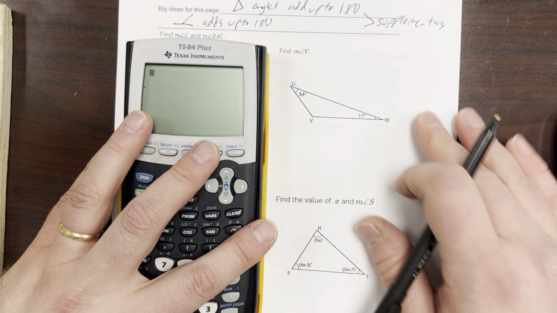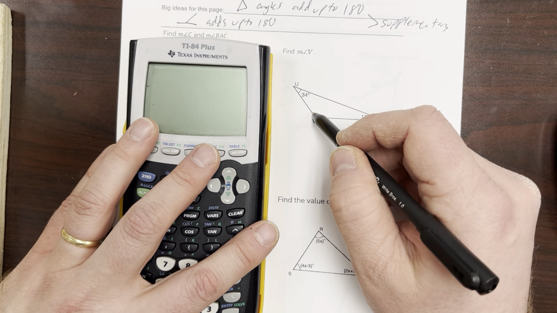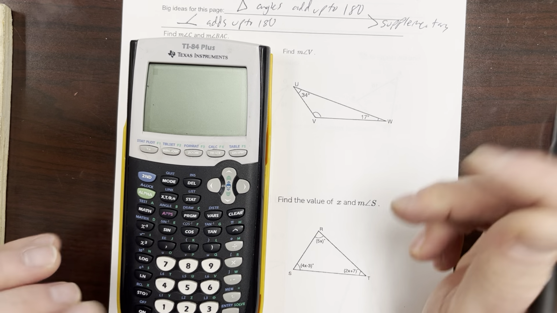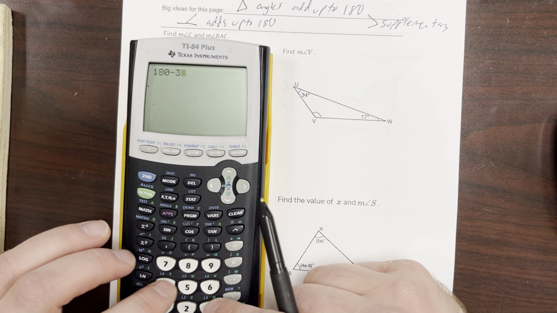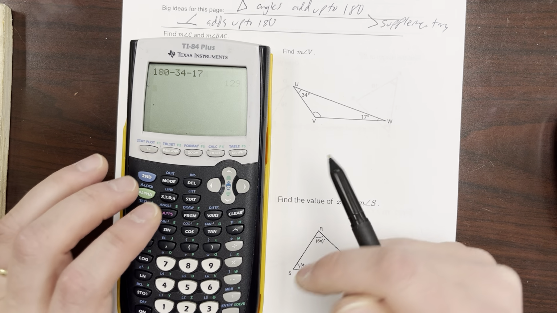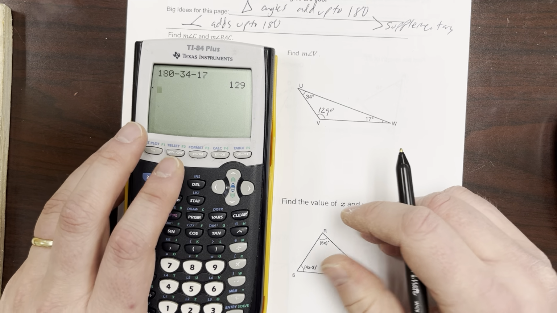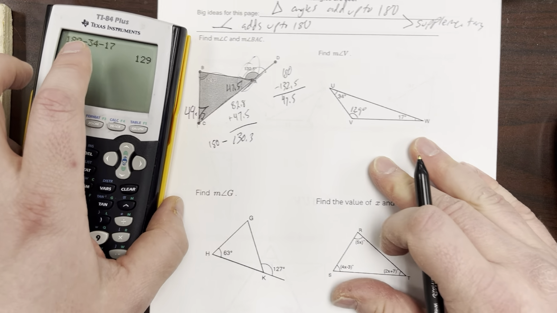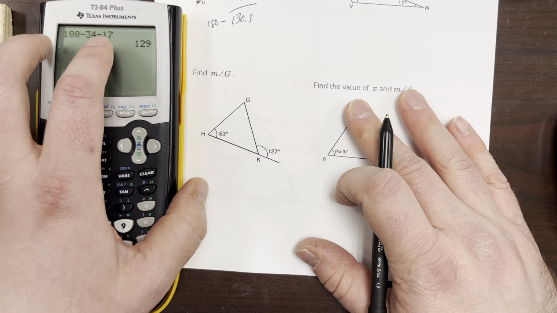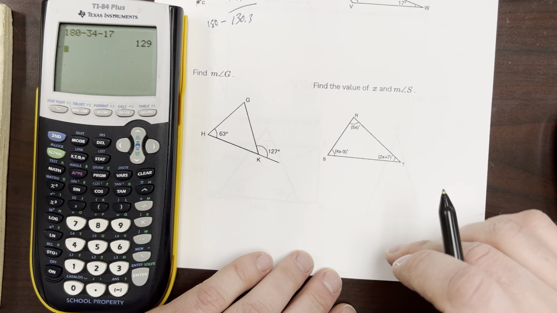All right, let's see. I'm trying to find angle V right here. Well, wait, I know the other two. So I'm going to just do 180 minus 34 minus 17, 129. Yes, it is that simple. So I'm going to try to pause a little bit so you don't have to keep on pausing the video.